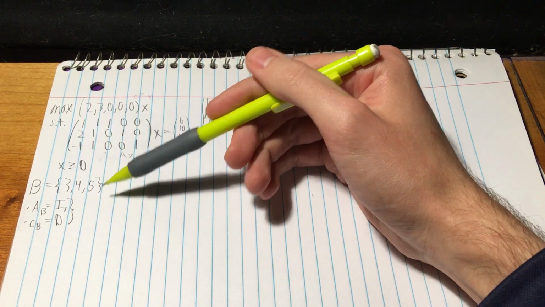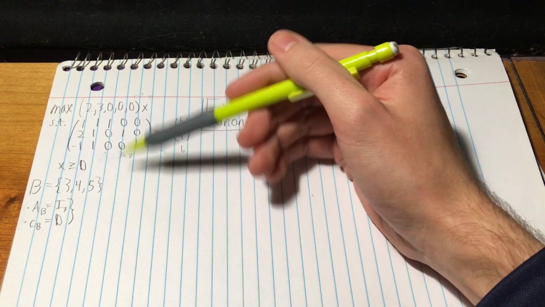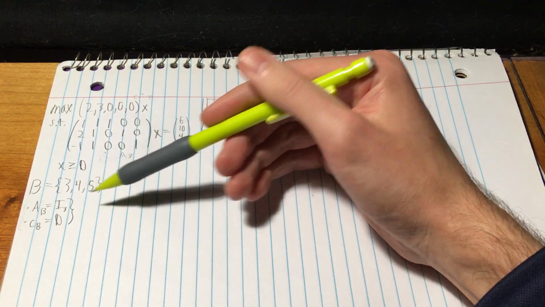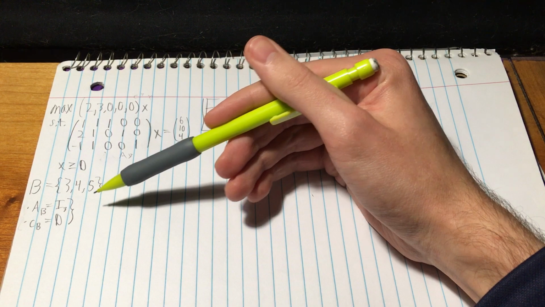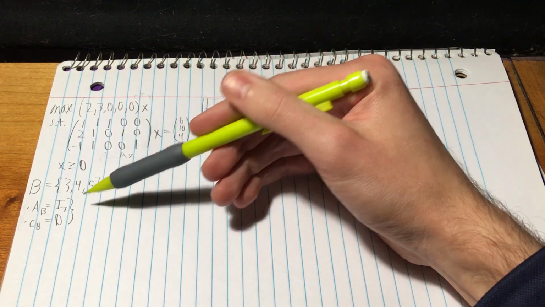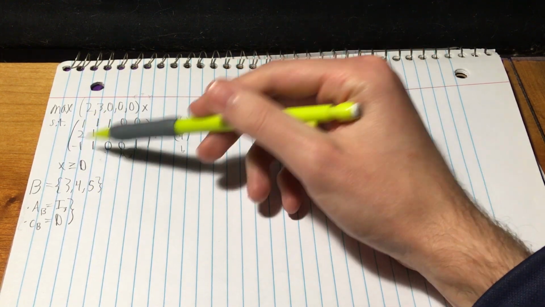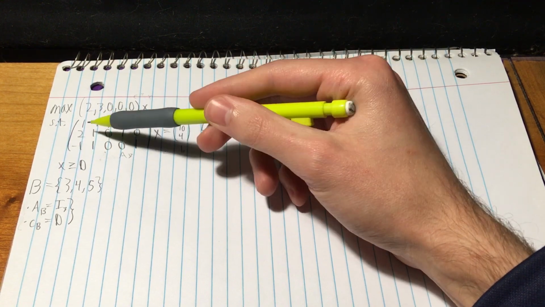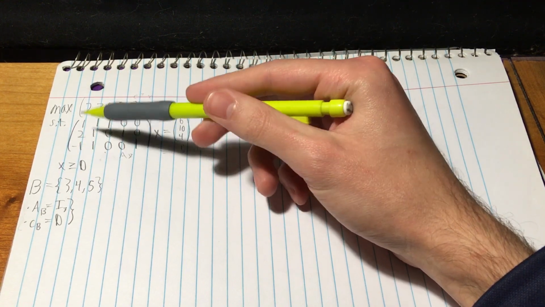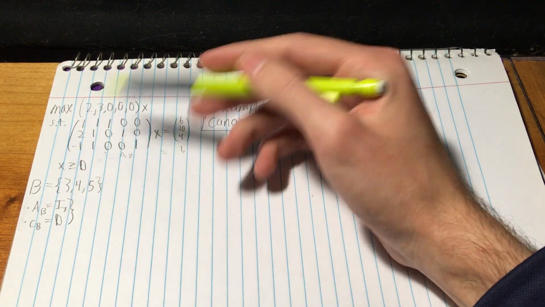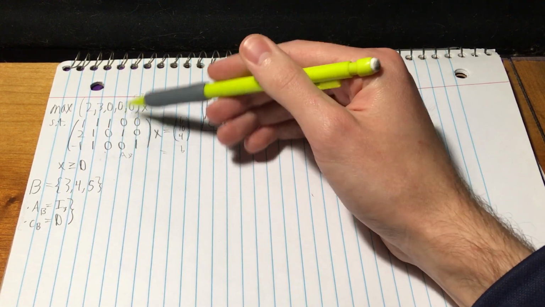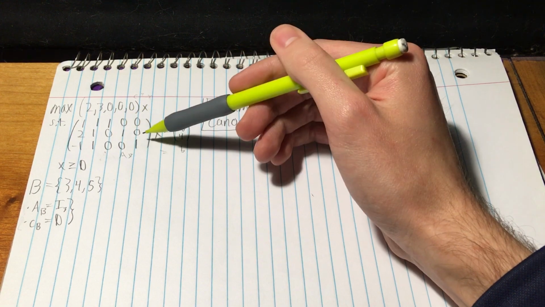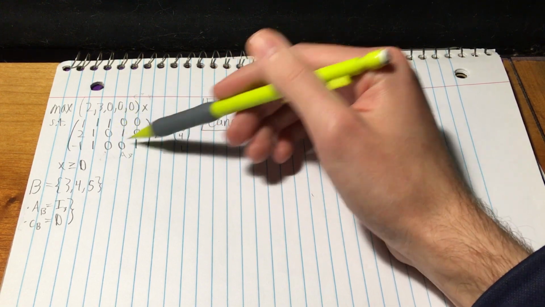Because there are two conditions that need to hold. Condition one is that the third, fourth, and fifth columns, the columns indexed by B, need to form the identity matrix, the 3 by 3 identity matrix, since this is a full row rank matrix where the number of rows is 3, so the rank is 3. And that's true. You can see it here: the third, fourth, and fifth columns do form the 3 by 3 identity matrix.